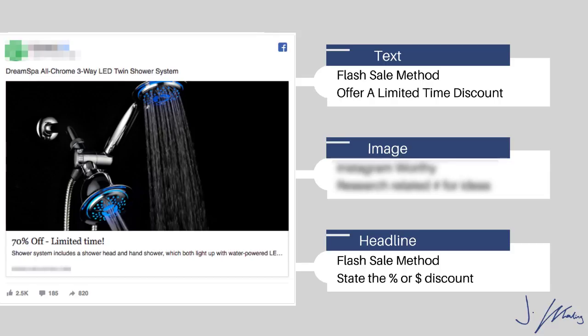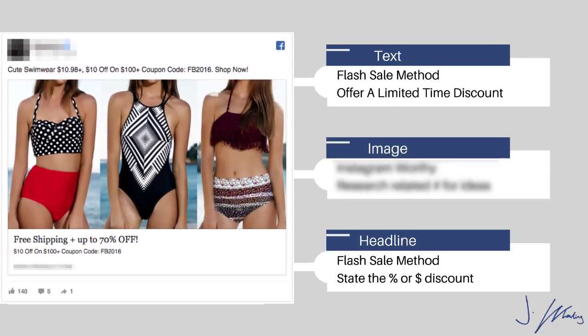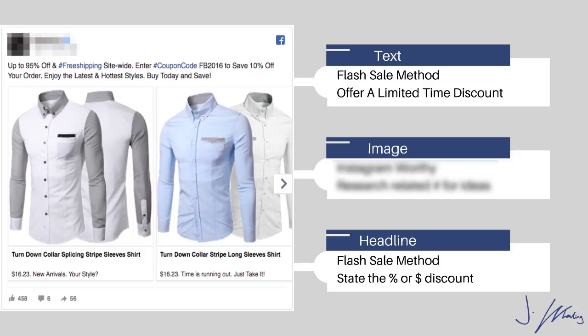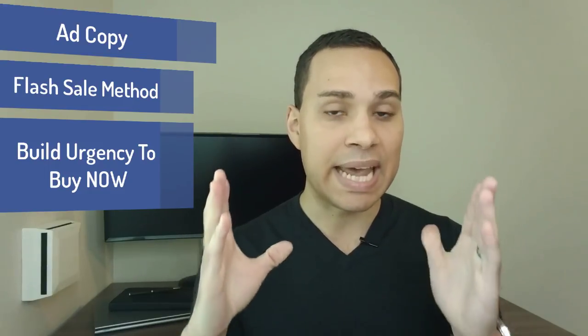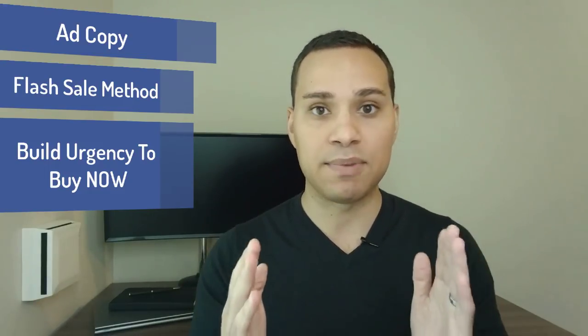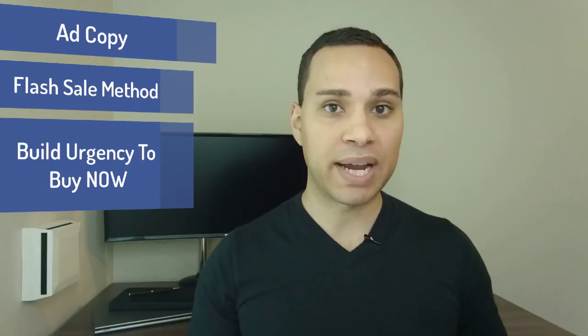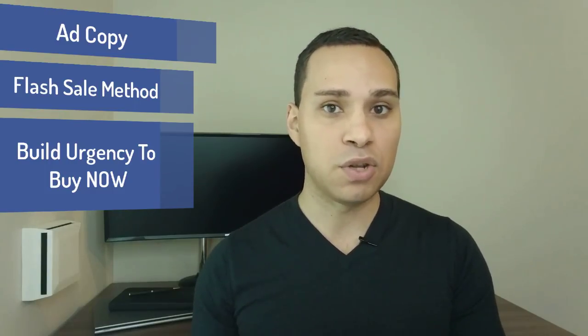So how you do this is in your ad copy, you talk about how it's a limited time discount, it's on sale, it could be a dollar amount, it could be a percentage, and then on your site, if you have that advanced functionality, have a countdown timer. This really builds urgency and tells people, hey, this really is a limited time deal, because you don't have any brand equity yet. You have to give your new visitors a reason to buy right now.